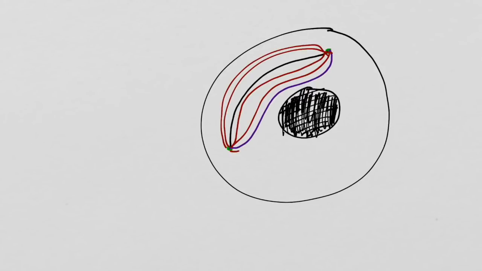All of these fixed homotopic paths have to go around this gap in the same fashion. I cannot choose a path that goes this way, because you cannot continuously deform this original black path into this red path.